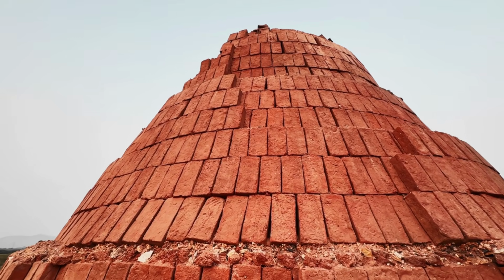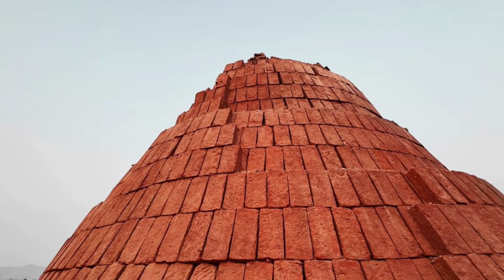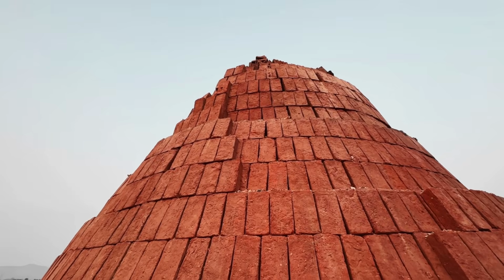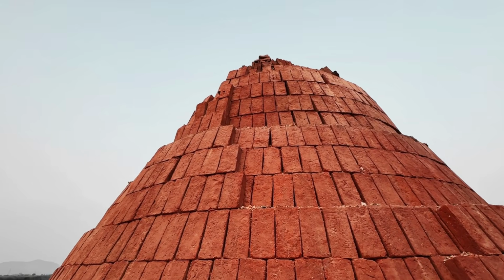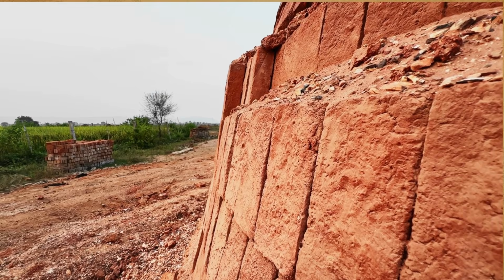In the next part of the series, we're going to be looking at the step-by-step process of how you prepare the land and choose the soil, how you ferment the soil, and what are some of the things that you need to take into account when you're preparing to build a Tubali.